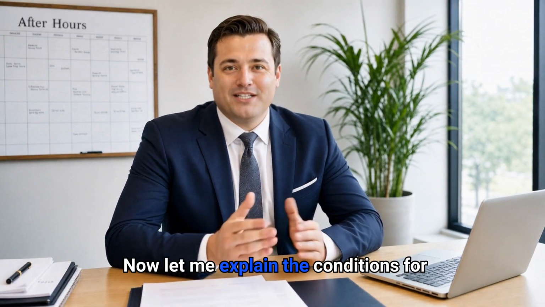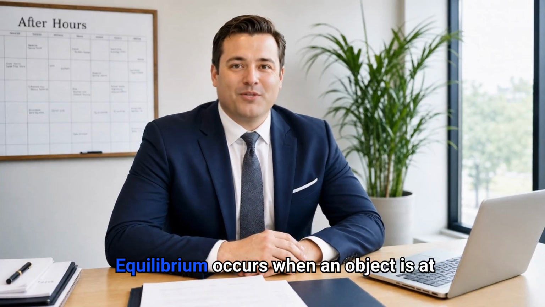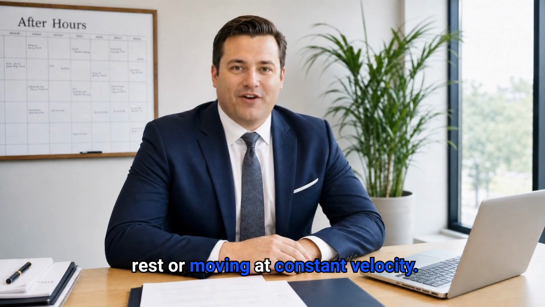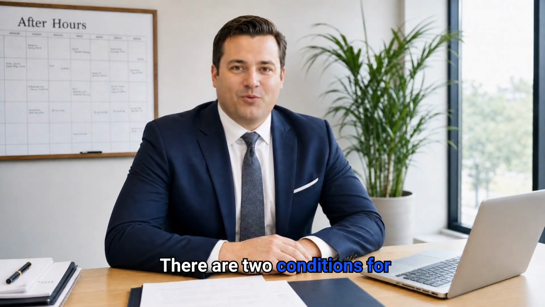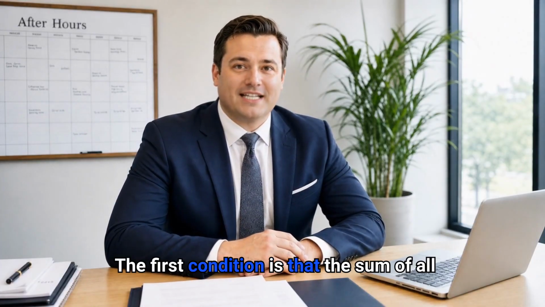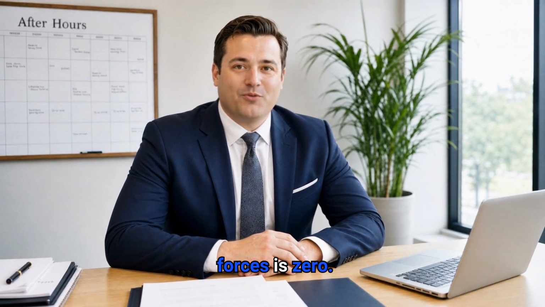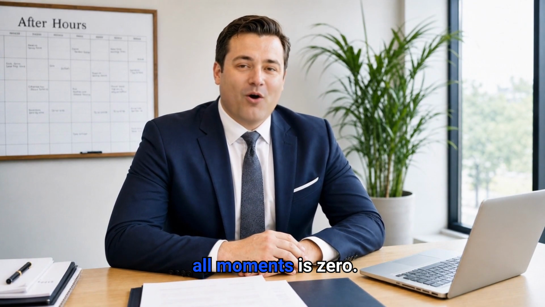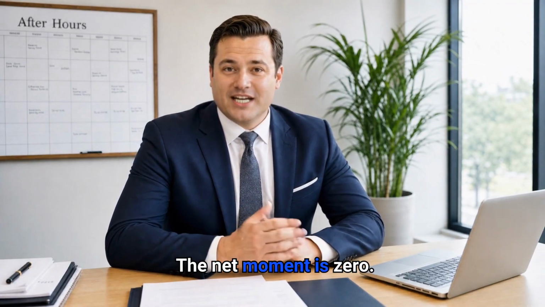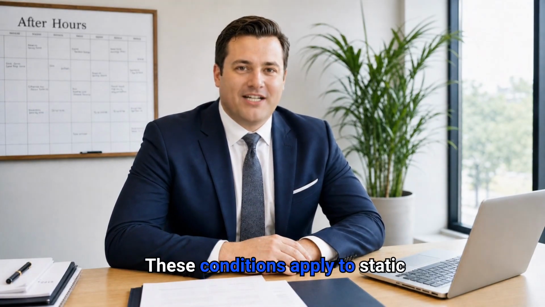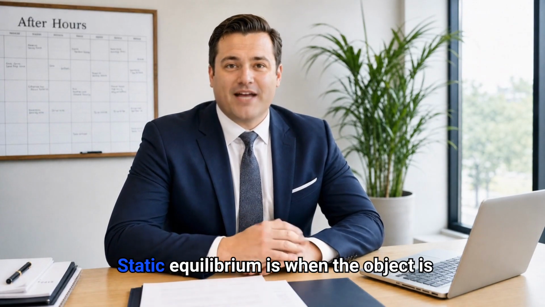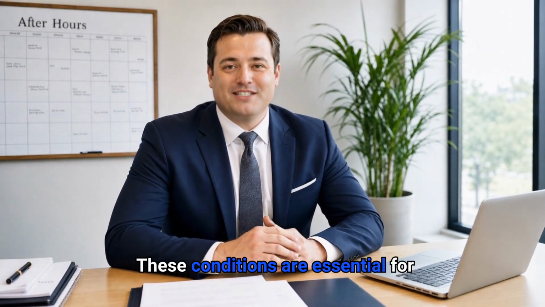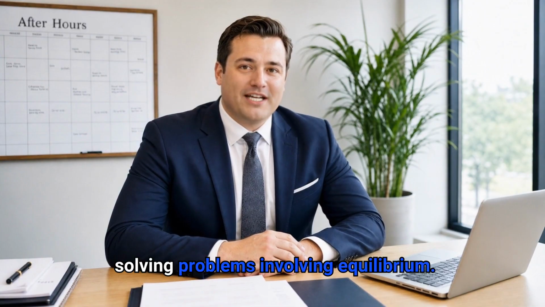Now, let me explain the conditions for equilibrium. Equilibrium occurs when an object is at rest or moving at constant velocity. There are two conditions for equilibrium. The first condition is that the sum of all forces is zero. The net force is zero. The second condition is that the sum of all moments is zero. The net moment is zero. These conditions apply to static equilibrium. Static equilibrium is when the object is at rest. These conditions are essential for solving problems involving equilibrium.